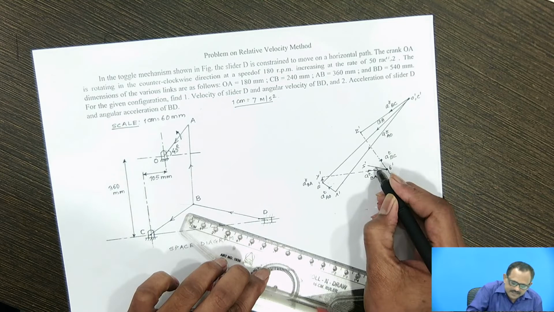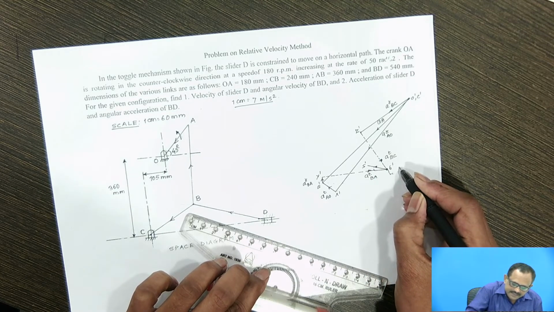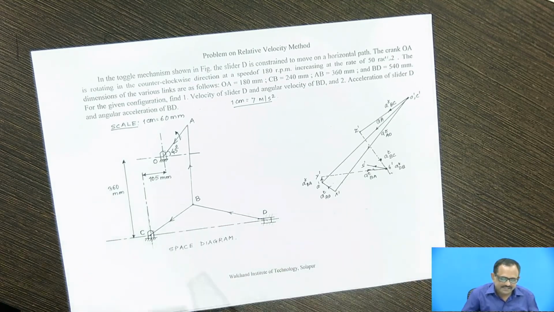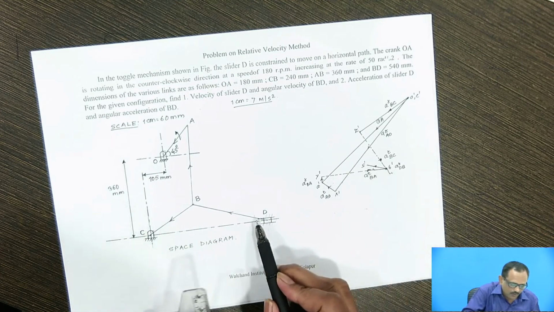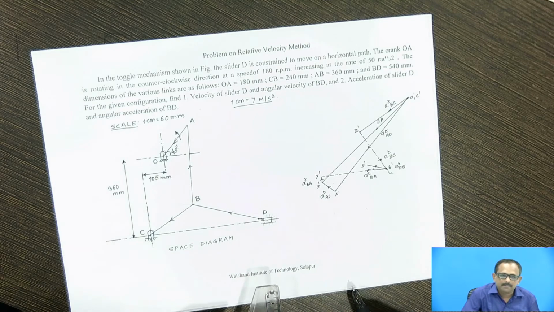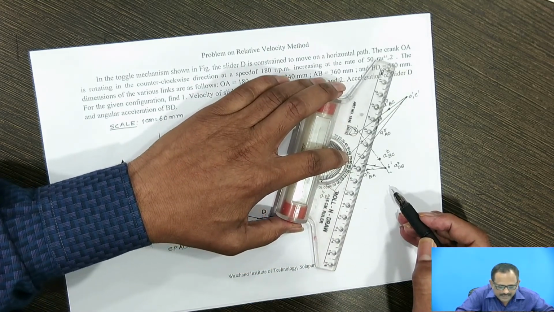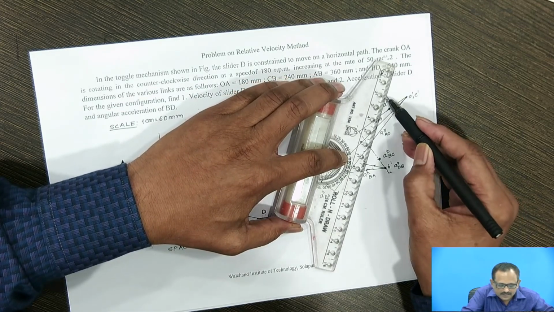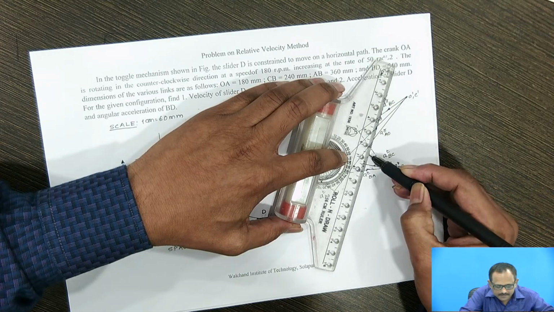This vector represents the radial acceleration of DB, and its tangential acceleration will be perpendicular to this radial component, or perpendicular to link BD. Hence, from point s', draw a vector perpendicular to the radial. This is shown by a dotted line.